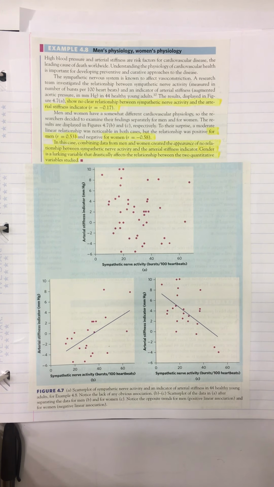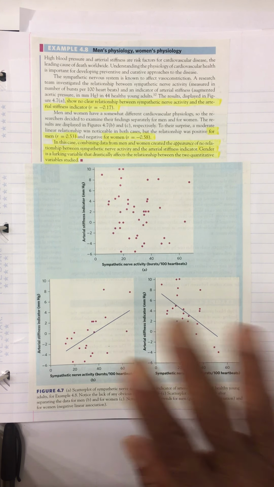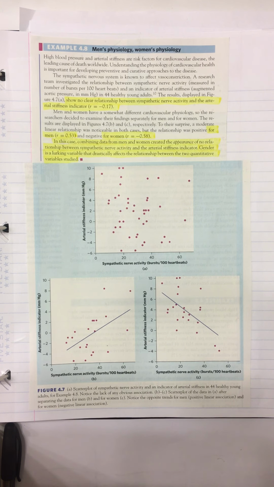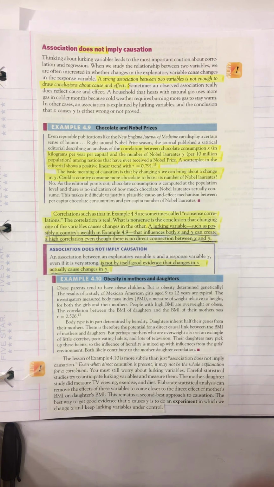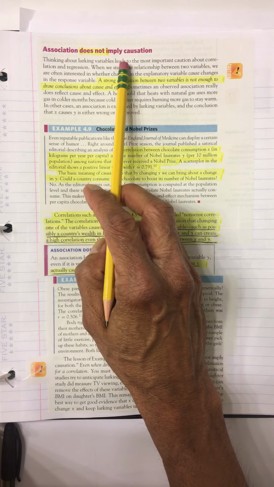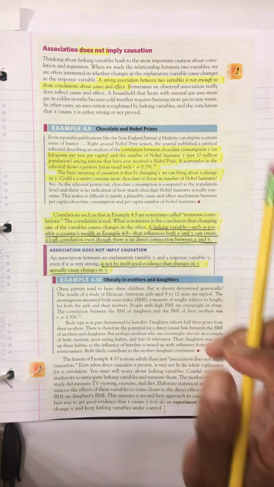Right now we are not looking at how to incorporate the third variable into the picture. I don't think you are going to see that in this class, but you can incorporate that kind of thing as a third variable into the picture later on, not in this class. Anyway, you can see that you need to watch out for these kinds of things when you do regression analysis. All right, so the next one is that association does not imply causation.